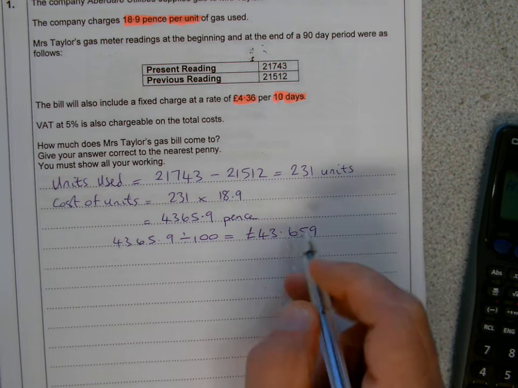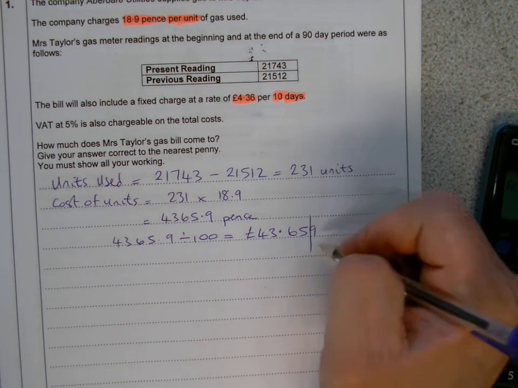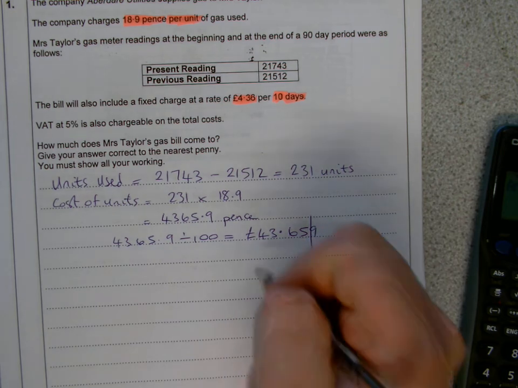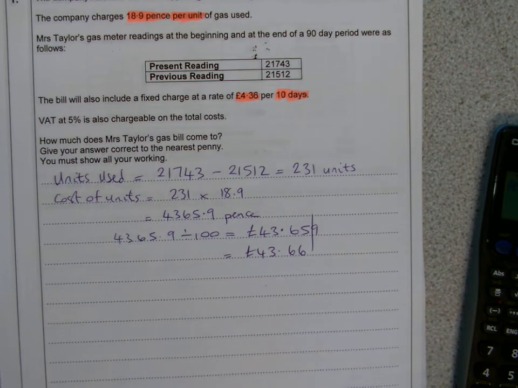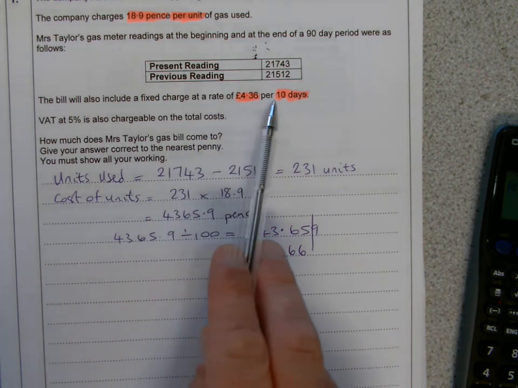Of course, with money we have 2 decimal places, don't we? It's no good having 3 decimal places. We never see that when we see the price of things. So we need to chop off the 3rd decimal place, and we're left with 2. But because this is a 9, we've got to round up. If this is 5 or more, we round up, and this rounds up to a 6. So this would be £43.66.